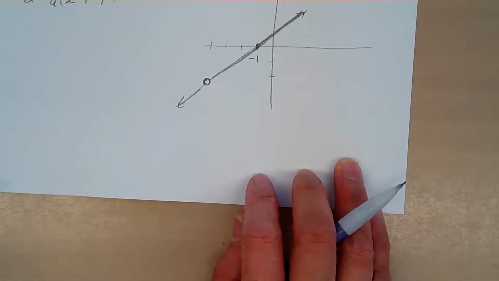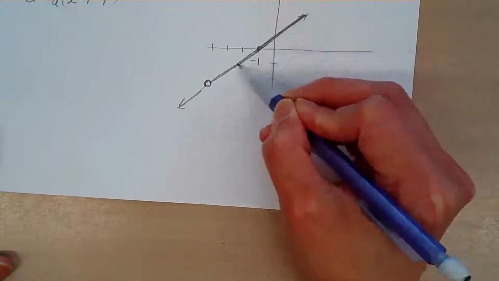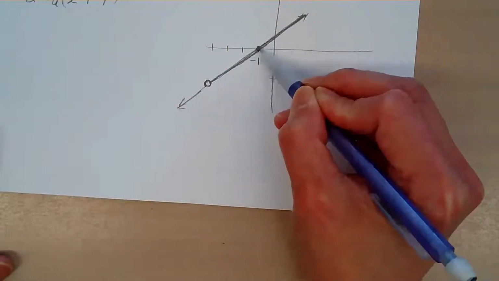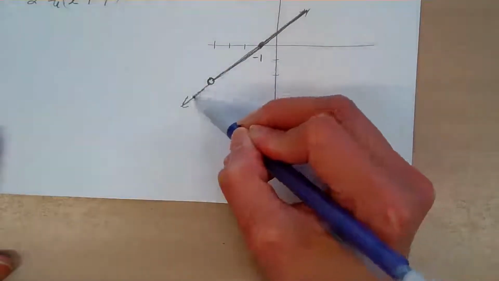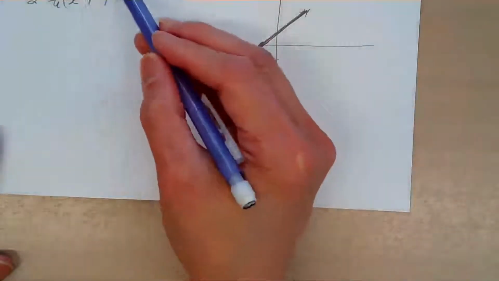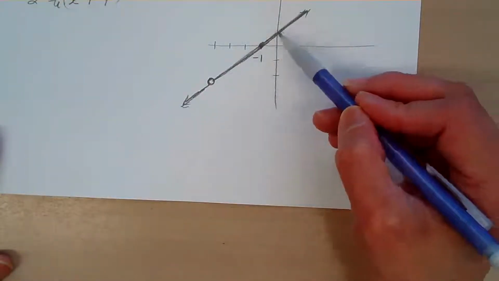So now we're going to work backwards and try to figure out this equation of the line. The x minus 4 will cancel. We're left with this equation of the line.